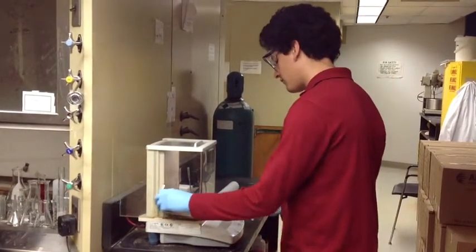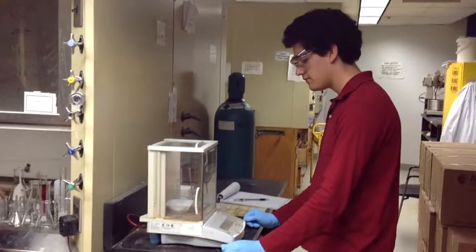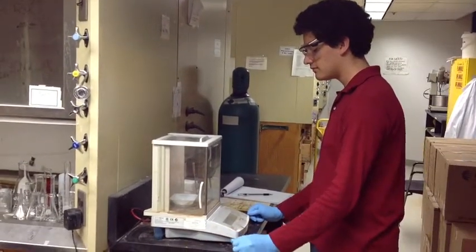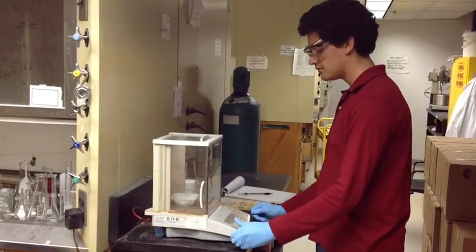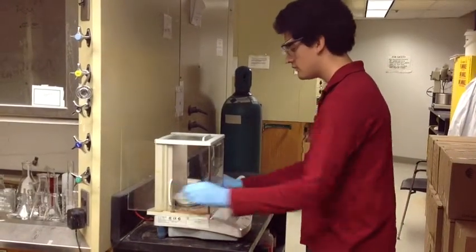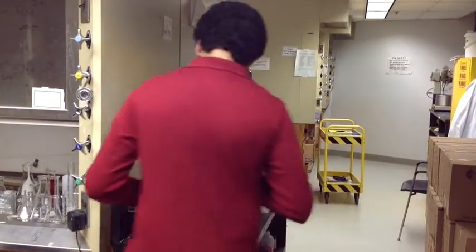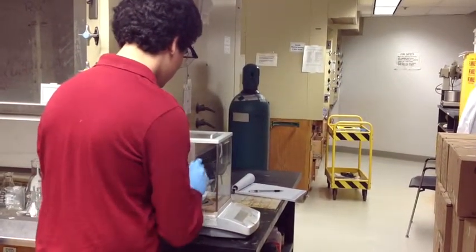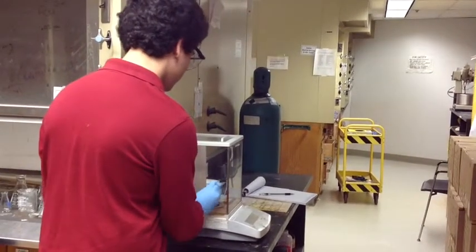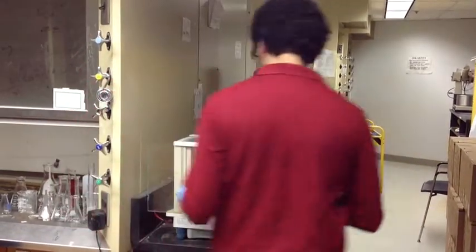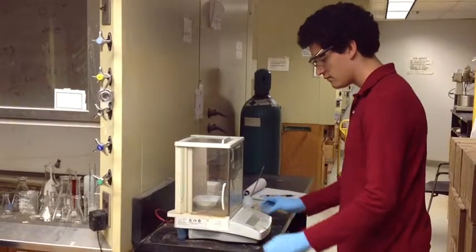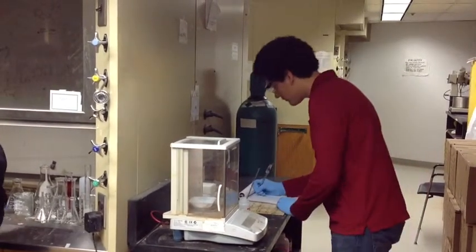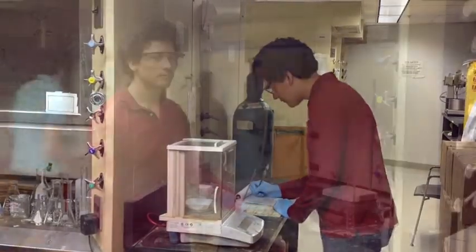First, we're going to measure out the KHP using an analytical scale. Open up the scale, place an empty weigh boat in it, close it, and press tare. Once the analytical scale reads 0 grams, we can now add some KHP. We want approximately 0.5 to 0.7 grams of KHP. Carefully and slowly add and subtract KHP until you get a mass within the range that we want. Then record the exact mass in your lab notebook.